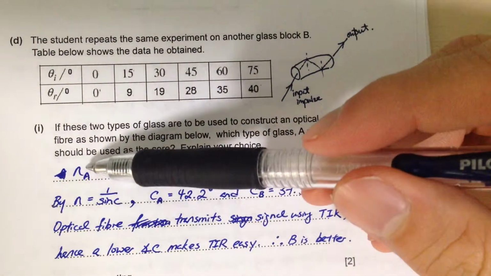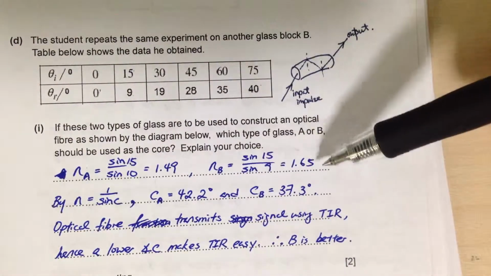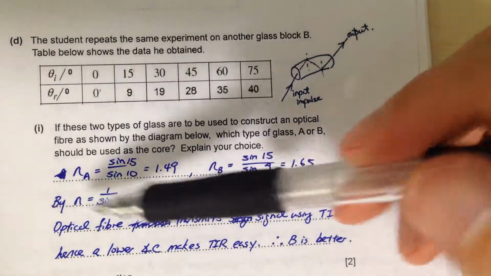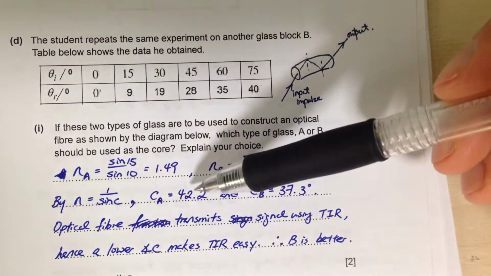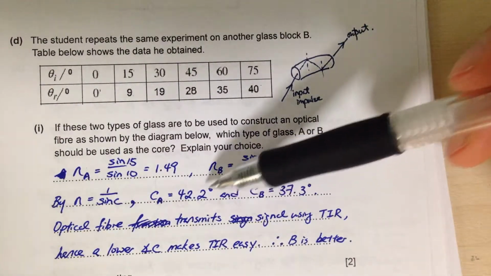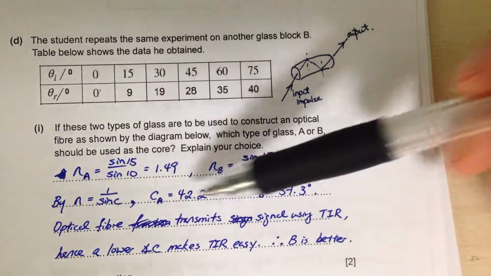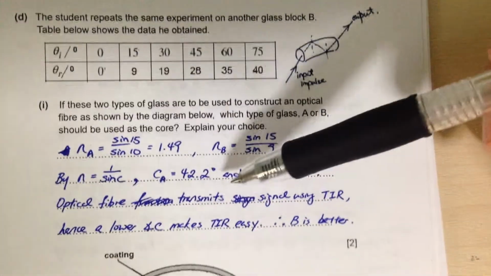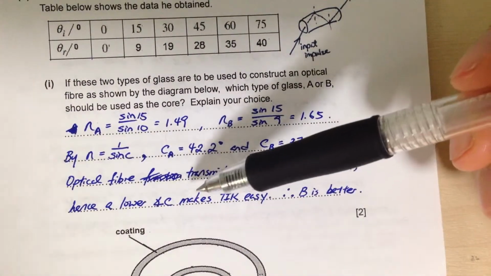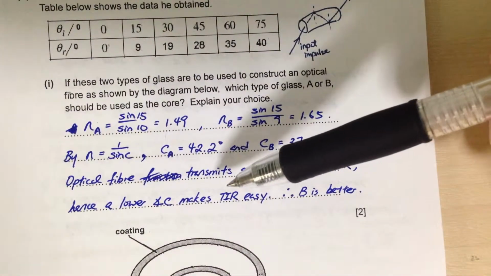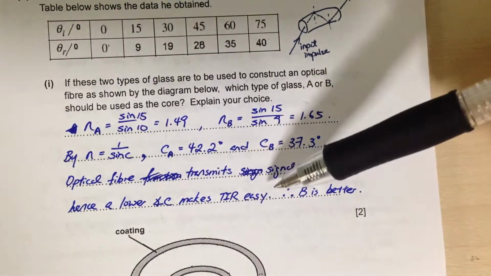So this is the refractive index of A, this is the refractive index of B. So get it from the sets of data. And since n equals 1 over sine c, you can work out the critical angle for both material A and material B. Okay, since optical fiber transmits signal using total internal refraction, you would want a lower critical angle so that it will make the total internal refraction easier.